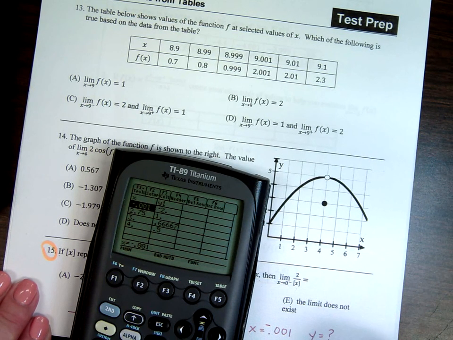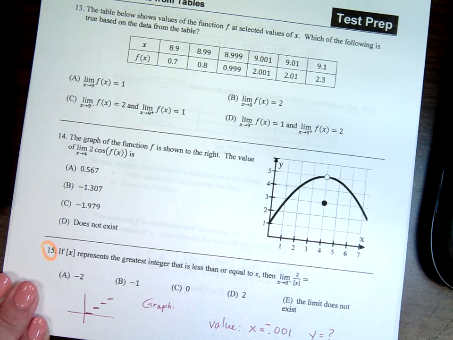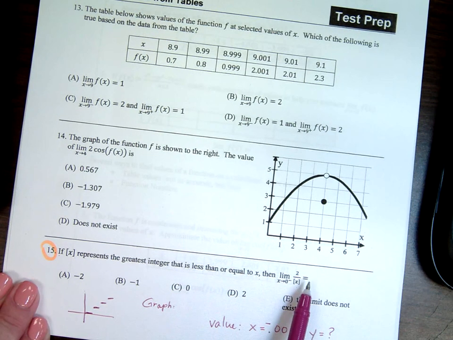And so can I now answer the question that they wanted me to answer? If this represents the greatest integer that's less than or equal to x, what's the limit as I come at 0 from the left of 2 over the greatest integer? And I get a value of negative 2, and you can see your answer is A.